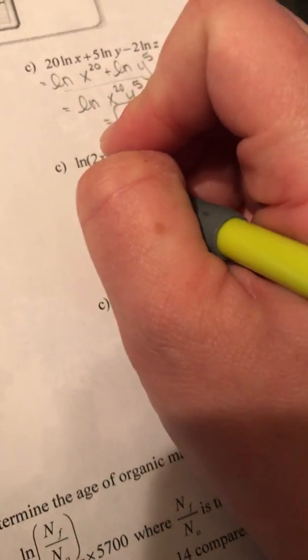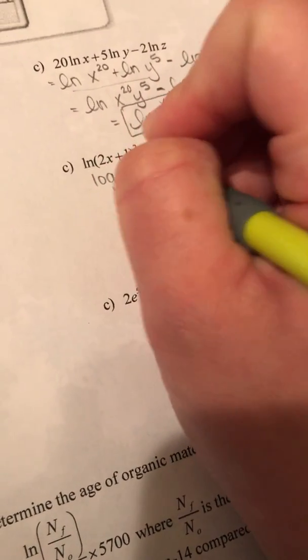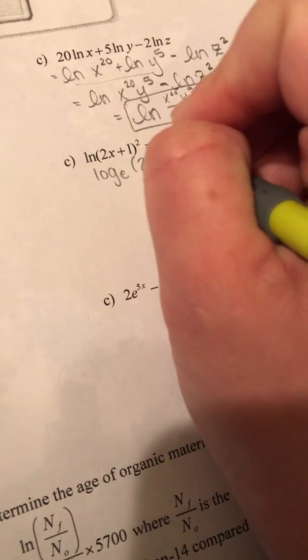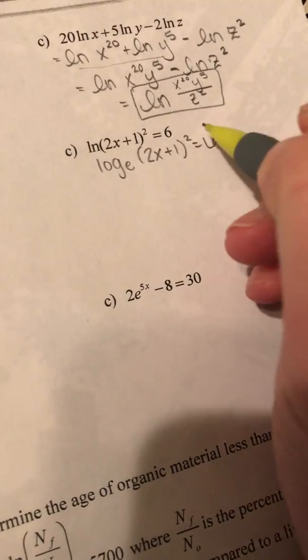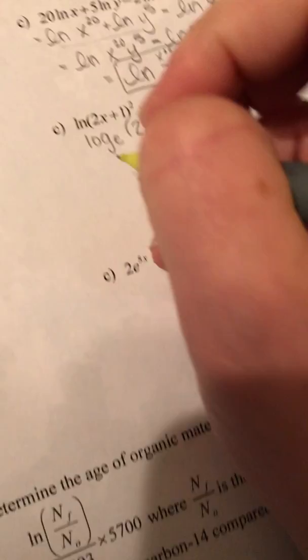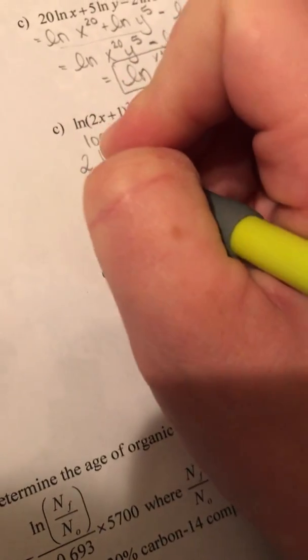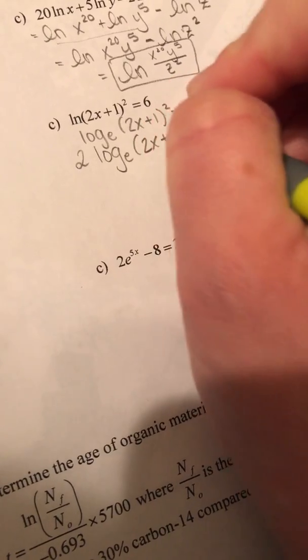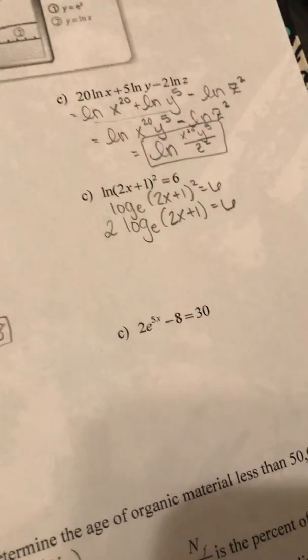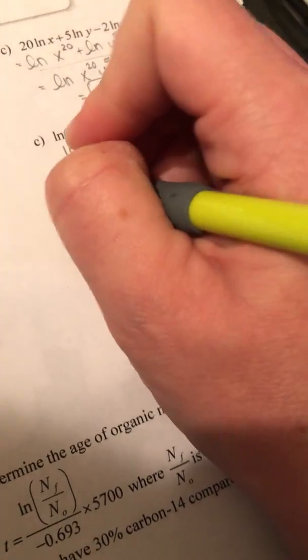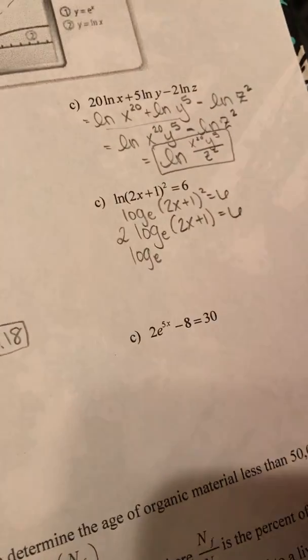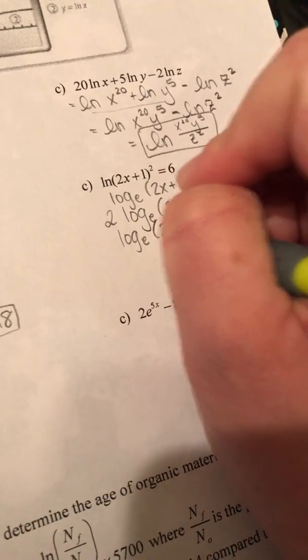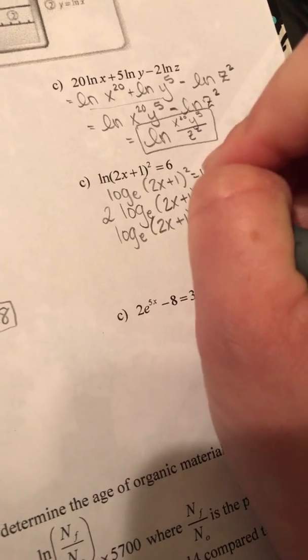All right, last one. A couple things we could do here. So we have the log base e of the quantity 2x plus 1 squared is equal to 6. My inclination is to move that 2 down into the front using the power property. So I have 2 times the log base e of 2x plus 1 is equal to 6. Divide both sides by 2. So I have the log base e, or you can keep it as the natural log, of 2x plus 1 is equal to 3.